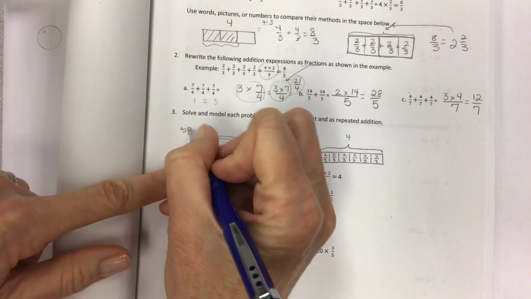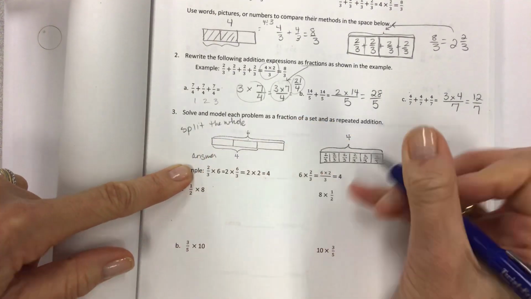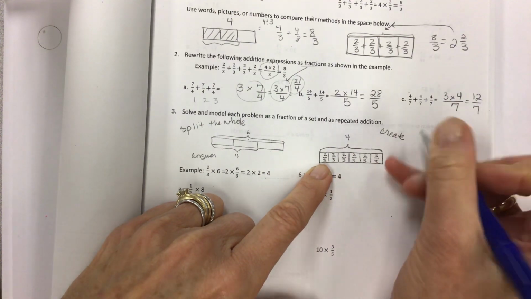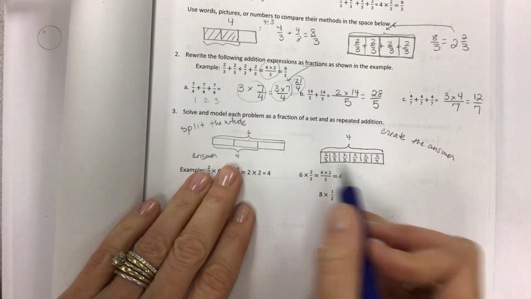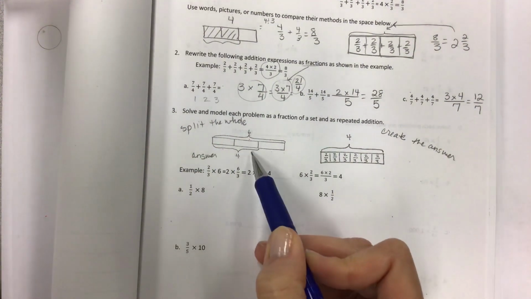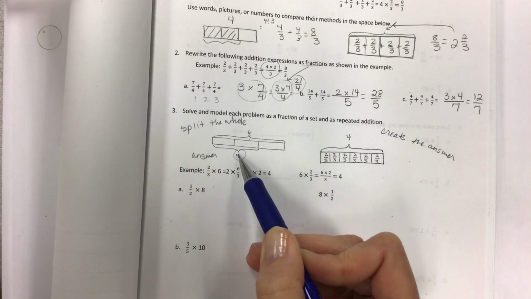So this is where we're going to split the whole. This one is we're going to create the answer. And that's the difference between these two models. Notice that the whole here is 6 and we're splitting it and getting the answer. 2/3 of 6 is 4.